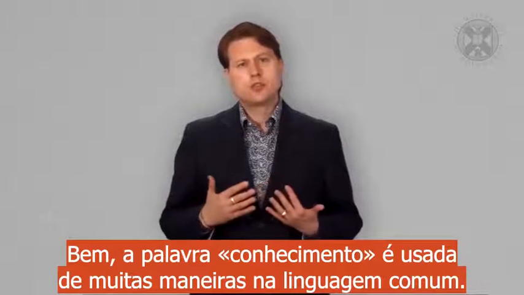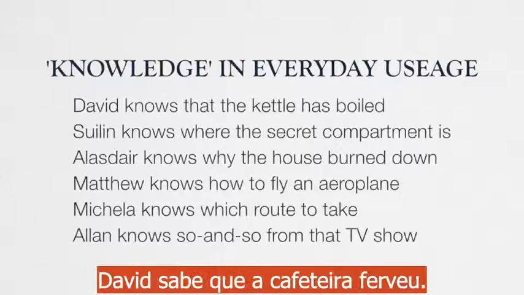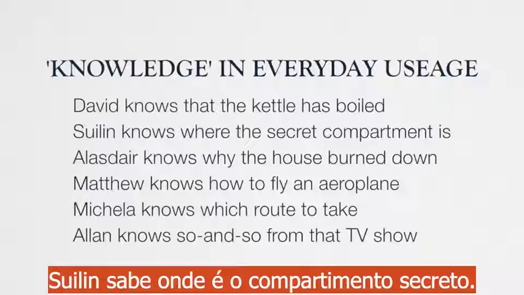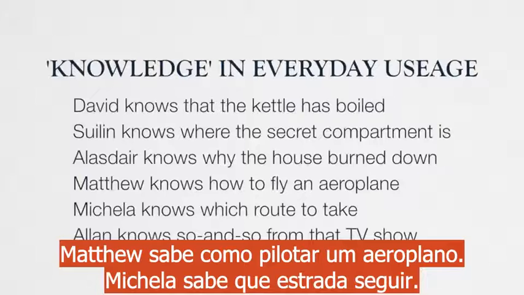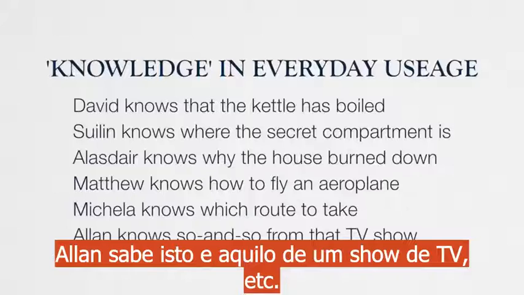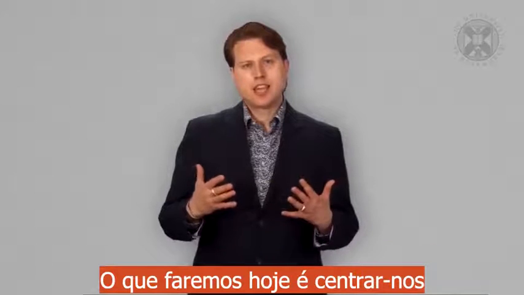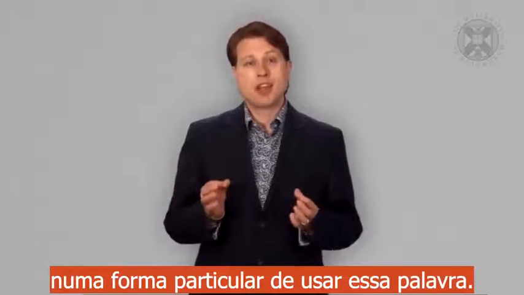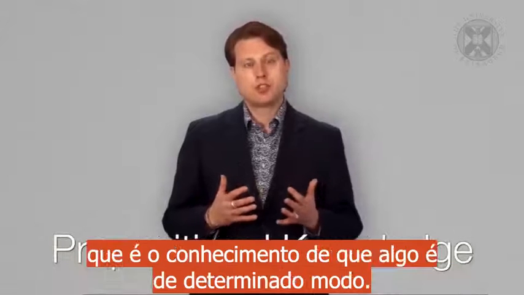Now, the word knowledge gets used in lots of different ways in ordinary language. Here are some examples. That David knows that the kettle is boiled, that Sweden knows where the secret compartment is, that Alistair knows why the house burnt down, Matthew knows how to fly an aeroplane, Michaela knows which route to take, Alan knows so-and-so from that TV show, and so on. So there's all these different ways in which we use the word knows. Now what we're going to do today is focus in on a particular, fundamental way in which we use the word knows, just to narrow down our discussion a little. And this is what's called propositional knowledge, which is knowledge that something is the case.